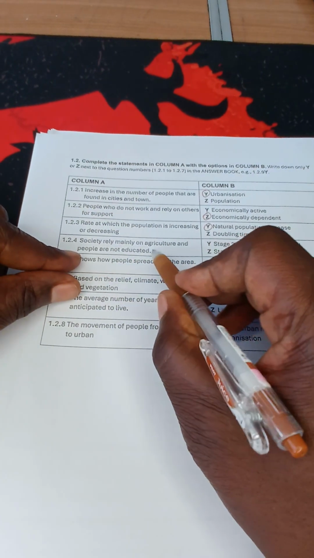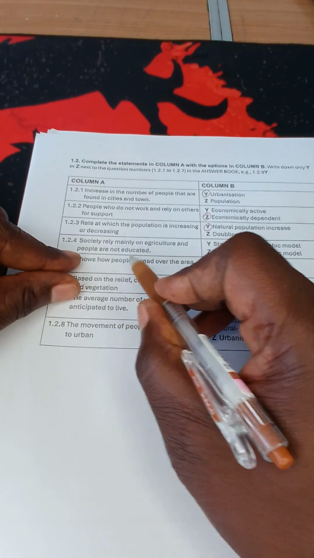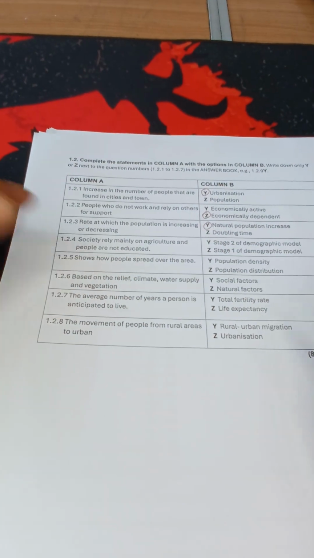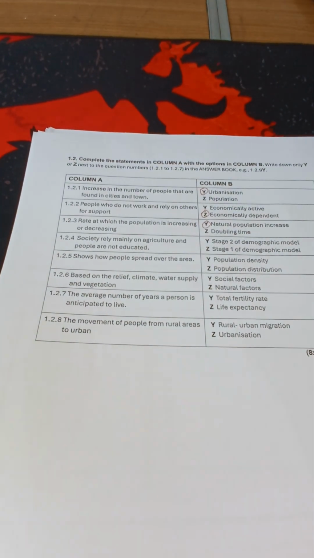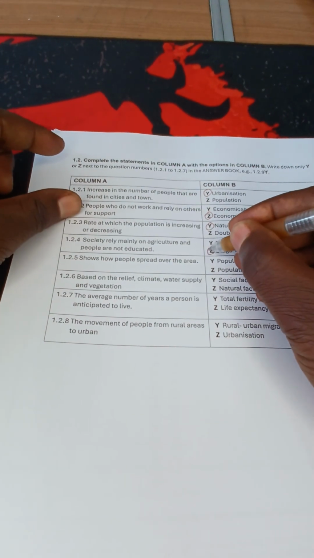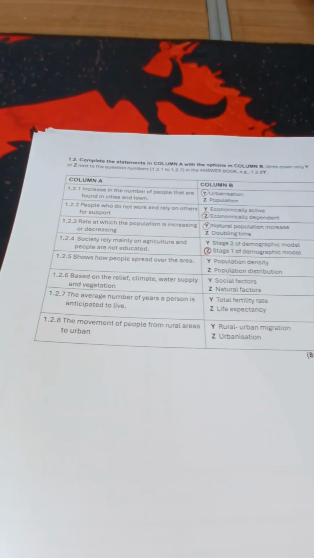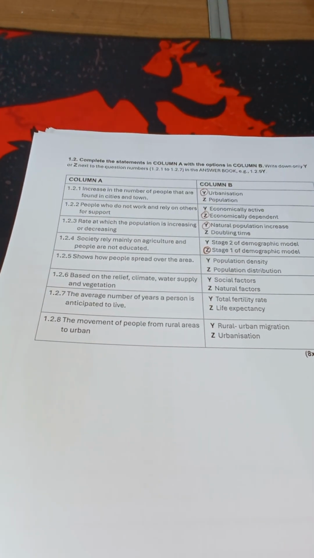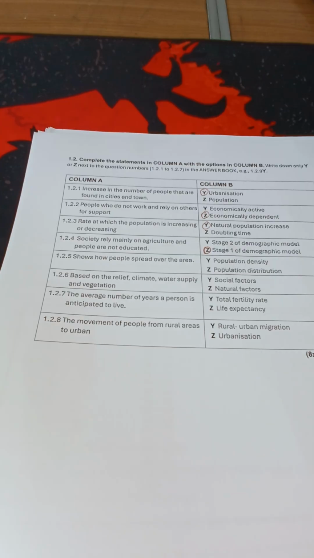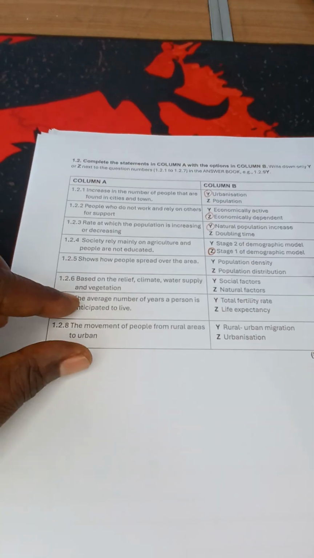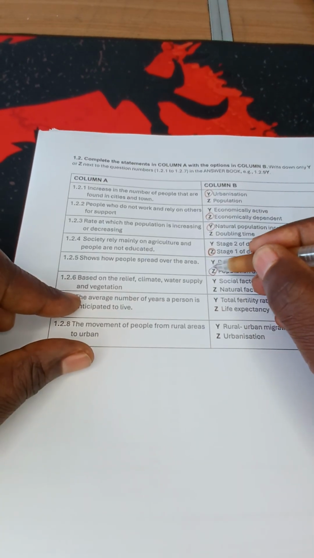Society relies mainly on agriculture and people are not educated. Obviously, when you look at our demographic transition model, it's more of a stage 1. It's more of a stage 1. Our demographic transition model analyzes the changes in terms of population, in terms of birth and death rate. Okay, it shows how people spread over an area. That will be your population distribution.